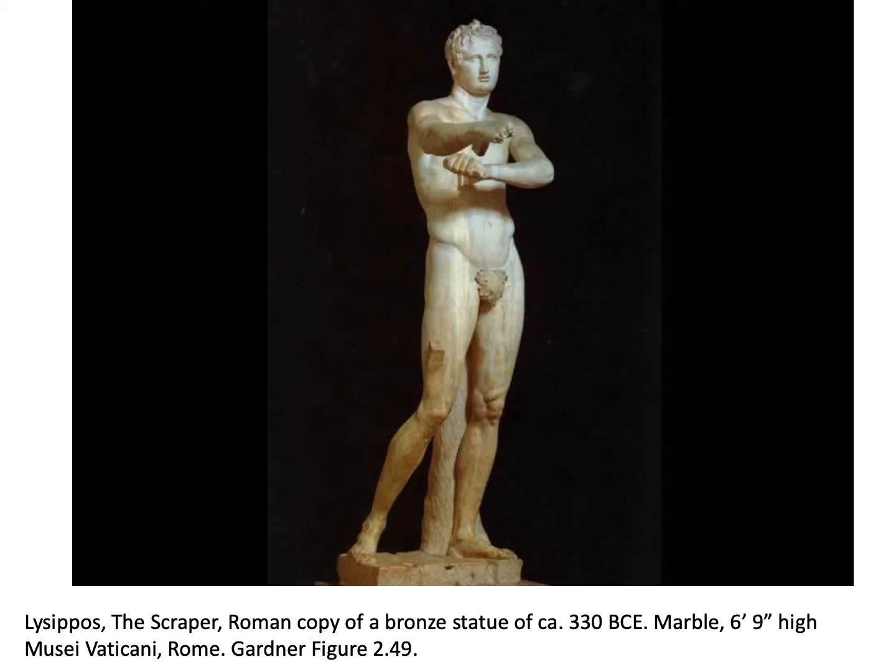His bodies are thinner than Polykleitus's sculptures, and so they just have a little bit different look to them. They still have the strut. In fact, this one in Lysippus's scraper, the strut, he doesn't even try to hide it. It's just part of the statue. The scraper reaches out forward, and what he's doing is a process called striggling. Striggling was something that was done by athletes.